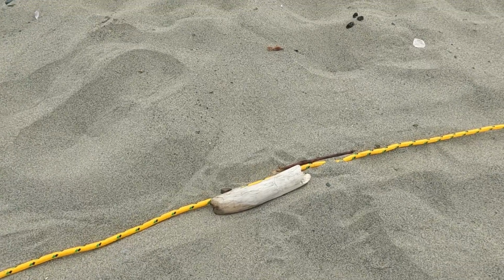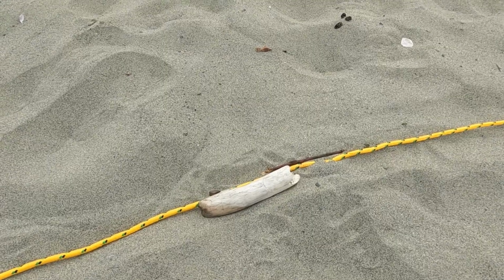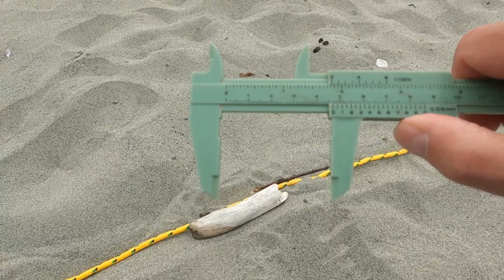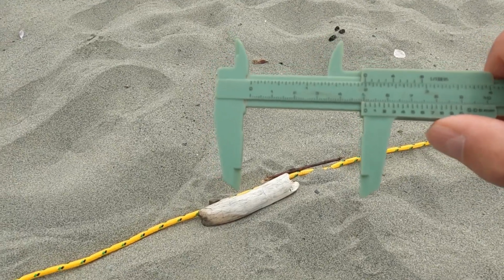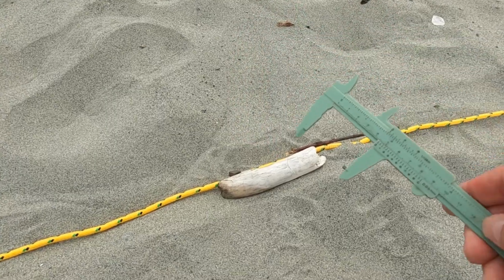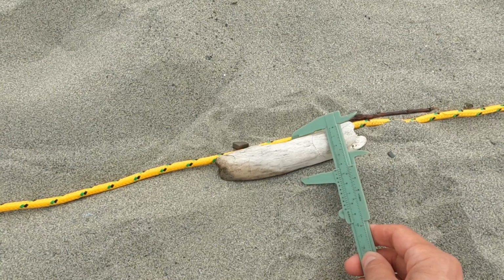And what else do we know about the layers of the Earth? Well, we know the crust is about 40 to 50 kilometers wide, right? So that's 40 to 50 millimeters. Let's just do 45 millimeters average. So that is a little more than the width of this stick right here.